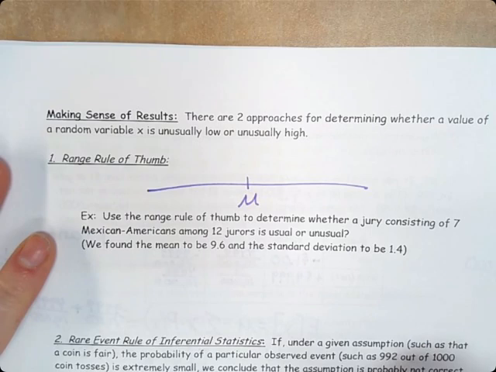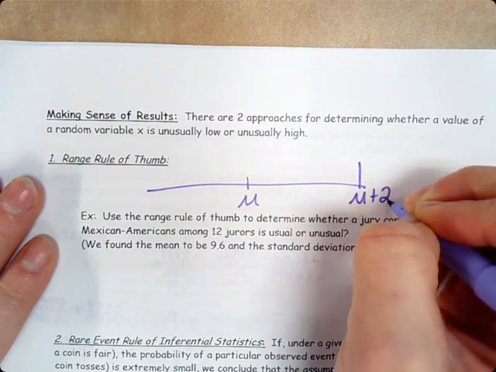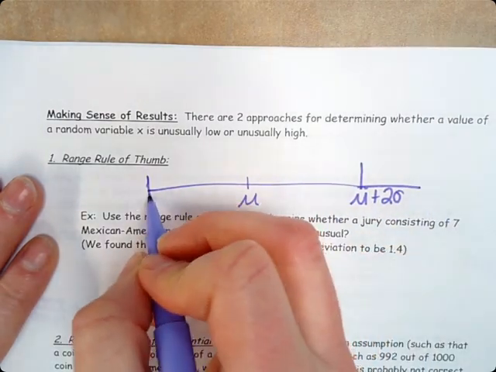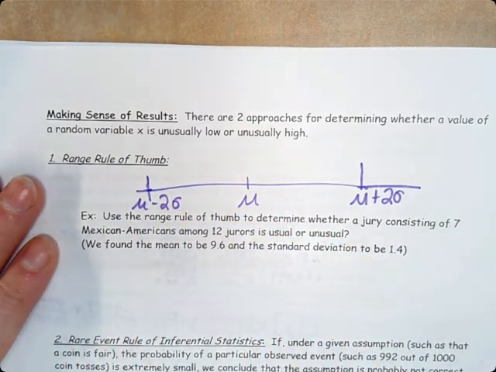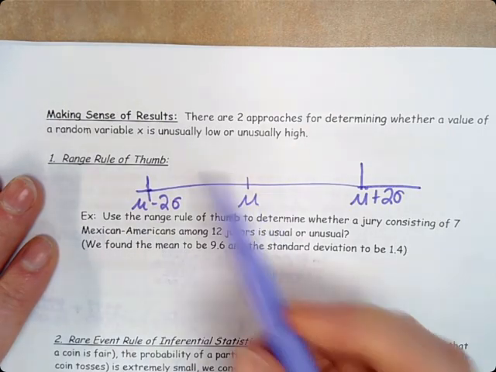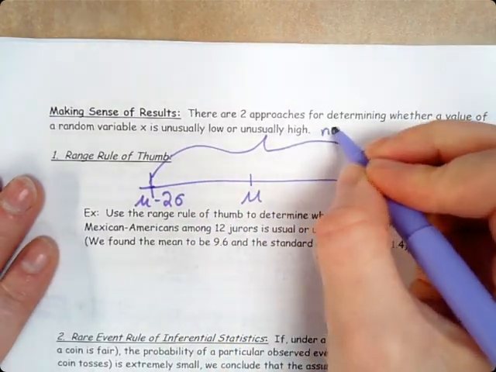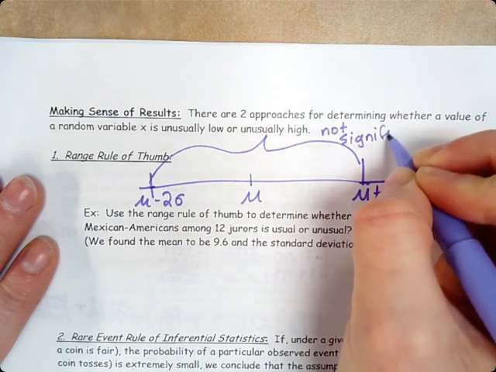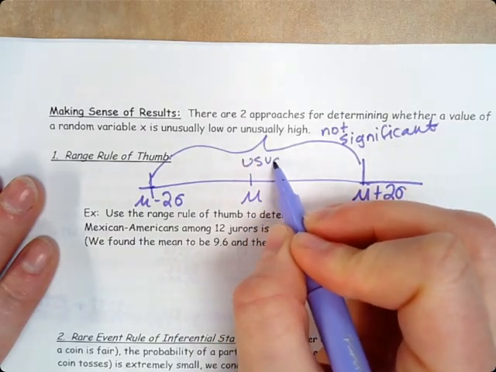In the middle, we have our mean, and then it goes up to mean plus 2 standard deviations, or down to mean minus 2 standard deviations. Anything in this area is considered not significant. It's usual. It's just our usual values.